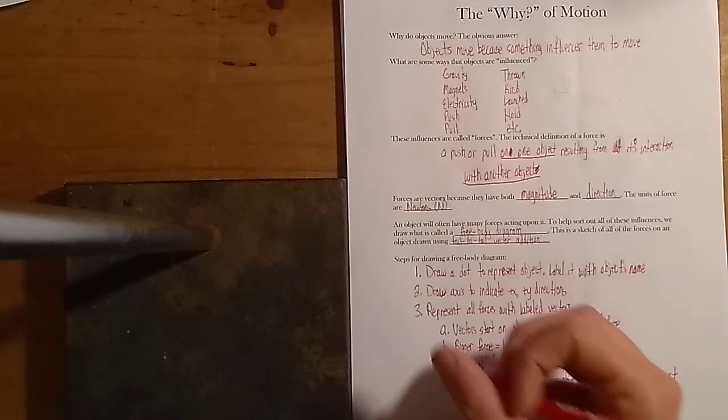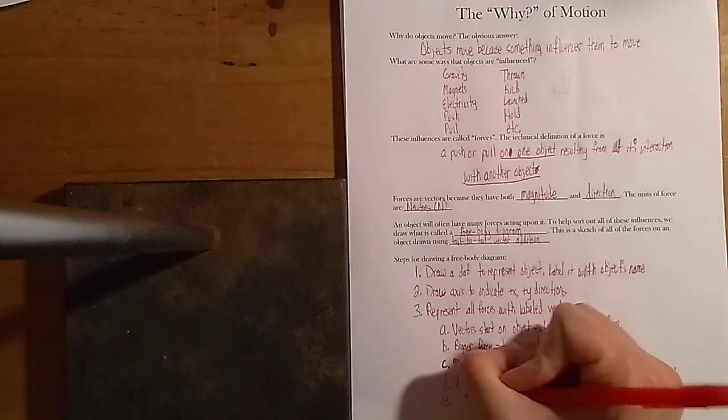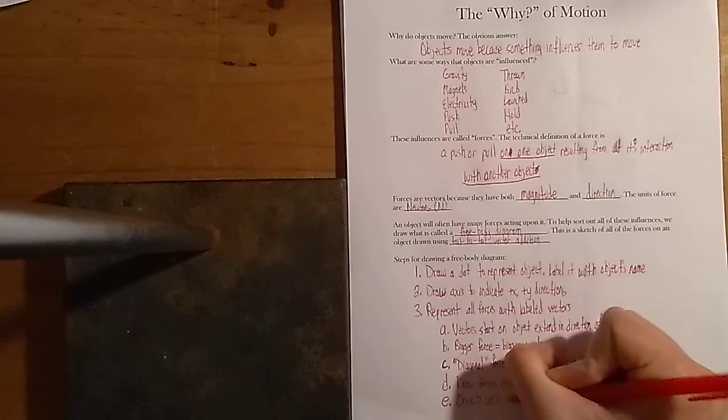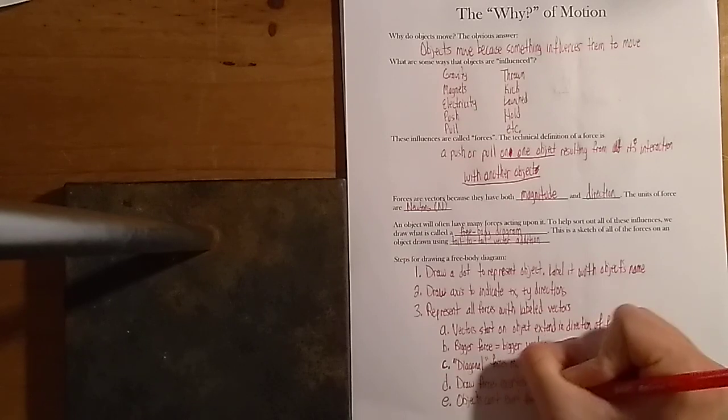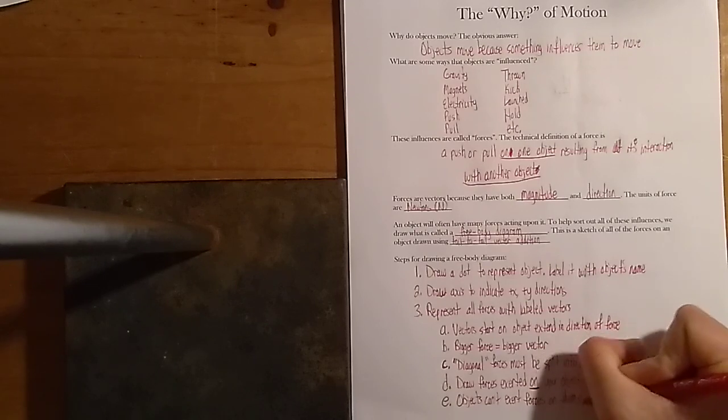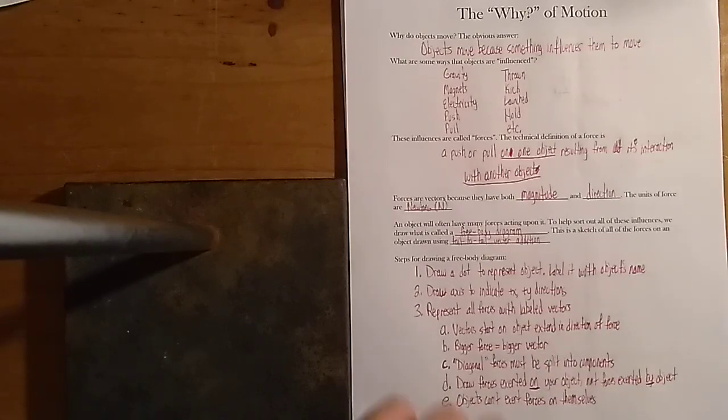Okay? And then last but not least, rule E: objects can't exert forces on themselves. Okay? You can't have an object that exerts a force on itself. The reasoning for that might not be really clear right now, but basically what this prevents is objects from causing themselves to accelerate. It has to be an outside, external force that causes an object to have its motion changed.